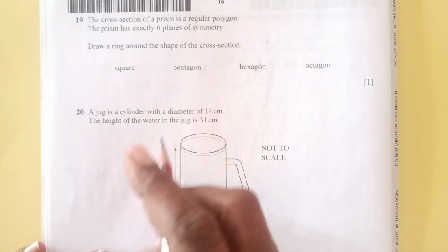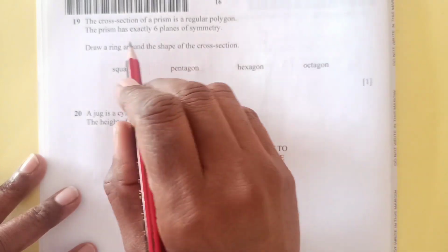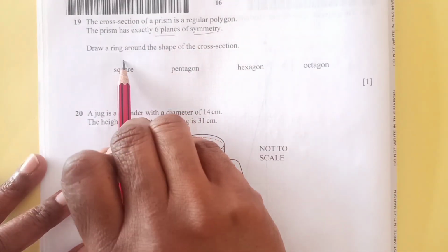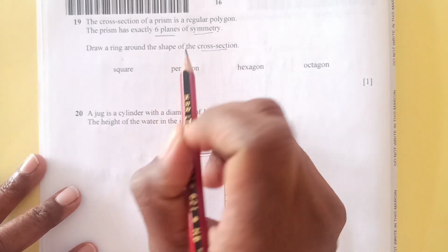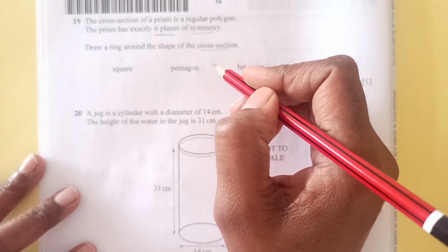Now question number 19, the cross section of a prism is a regular polygon. The prism has exactly 6 planes of symmetry. Draw a ring around the shape of its cross section. Now 6 planes of symmetry, so that means it should be a pentagon actually.